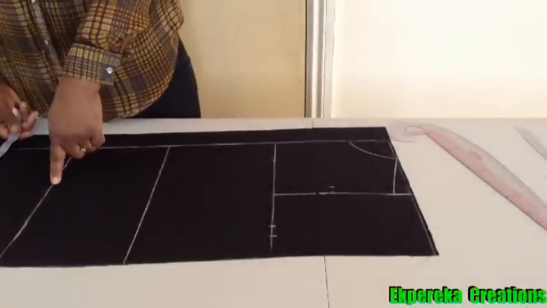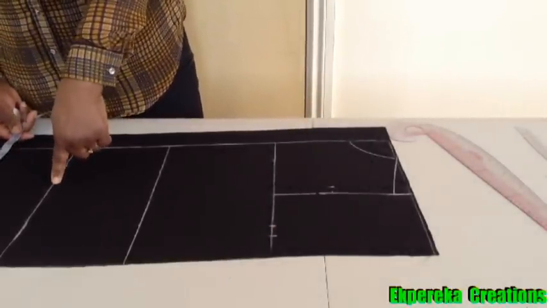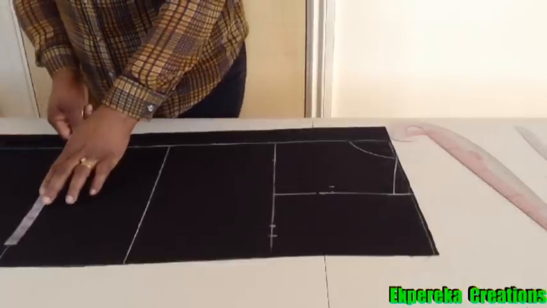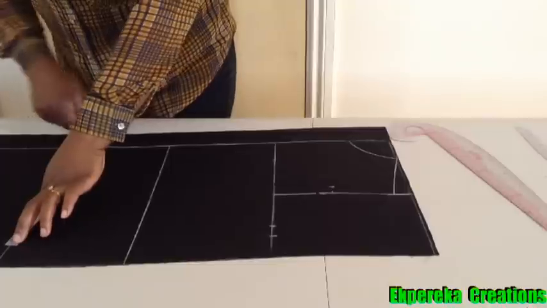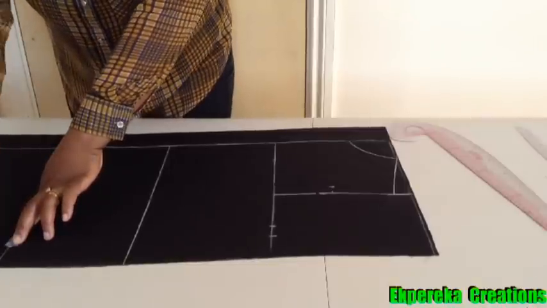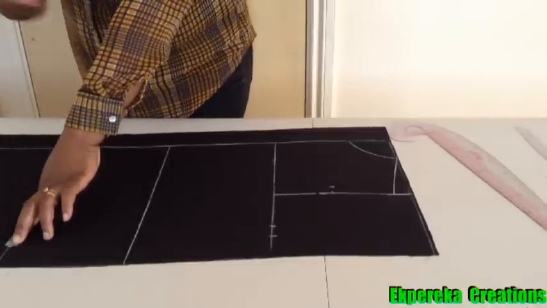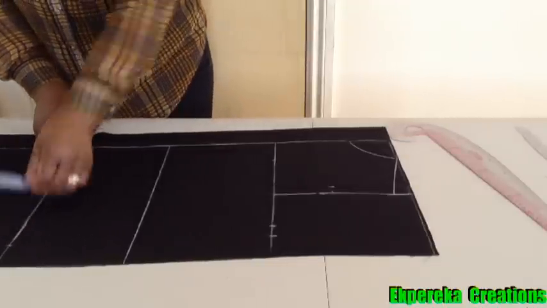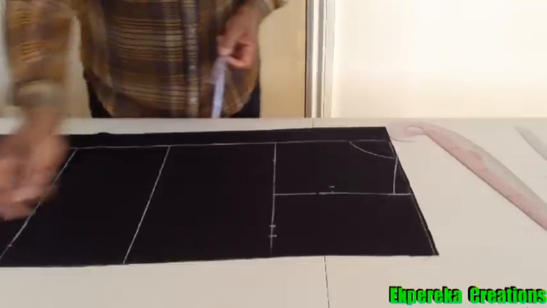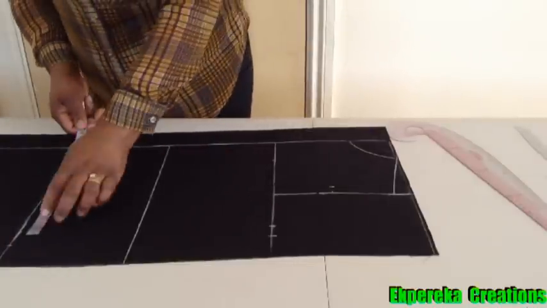The hip measurement I'm working with is 46. 46 divided by 4 is 11.5 plus 1 inch for ease. So hip measurement divided by 4 plus 1 inch for ease, or 0.75 for ease, or 1.25 or 1.5 for ease. So now I added 1 inch for ease.